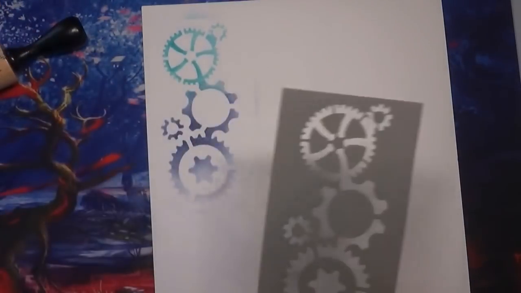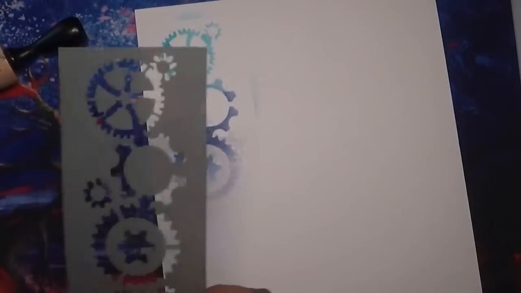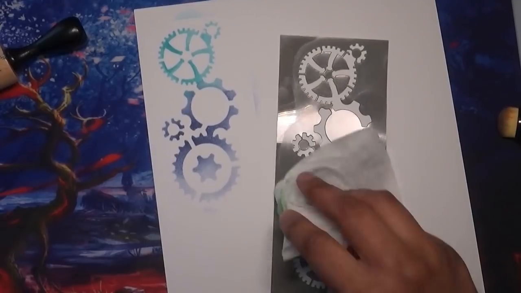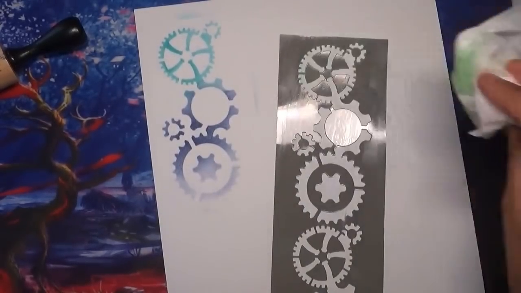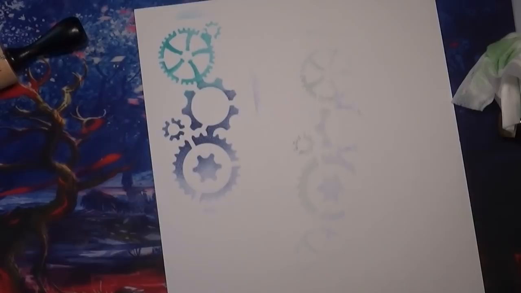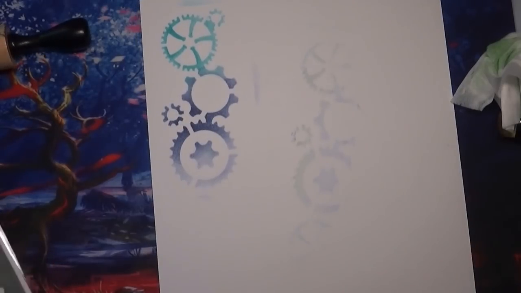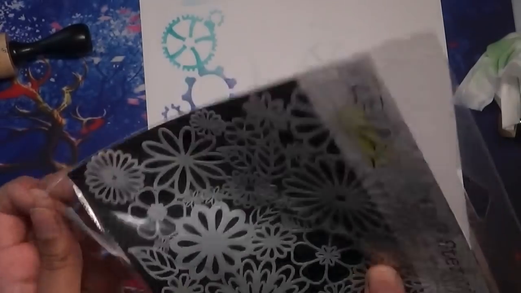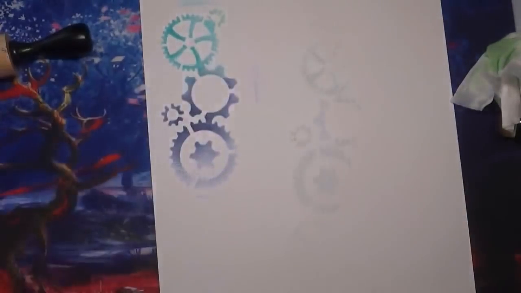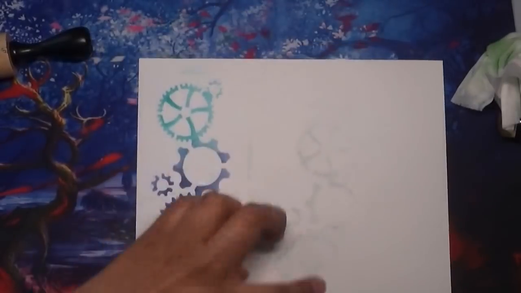I'm going to show you maybe using it with a different stencil. Let's get this, clean it. Even if your stencils get dirty, I'll put it away later, it's okay. You can still use it as you normally would. Let's do these flowers and choose a flower that we want.